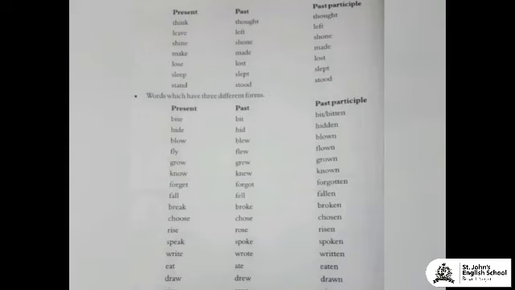Know. Know is present tense. Knew is past tense. Known is past participle. Forget. Forget is present. Forgot is past. Forgotten is past participle. Did you all understand, students? I want you to read all these words and keep it in your mind. Students, I want you to read all these words and know the past participle form of these words so that you will be able to write the sentence in a present perfect tense.